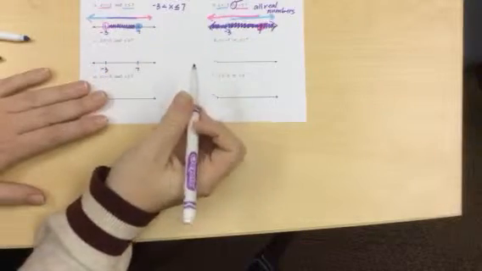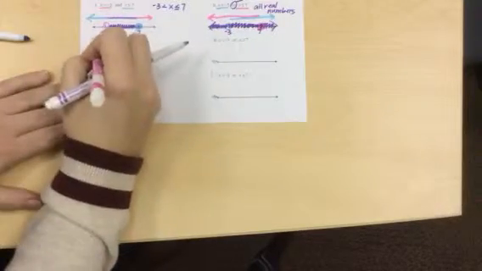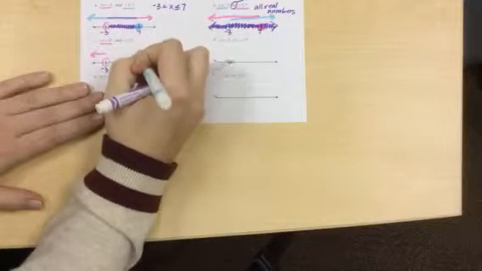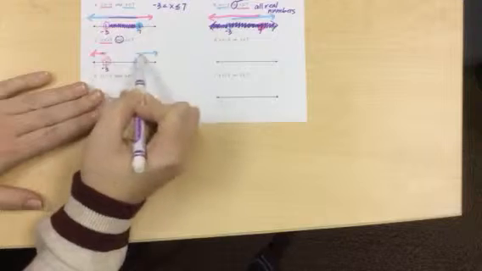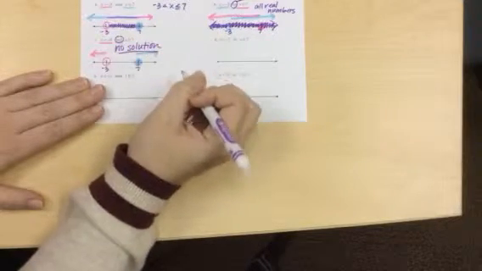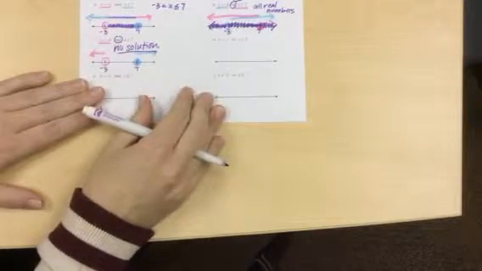Okay. Here, same thing, -3, 7. Here it's less than -3, so less than is to the left. And greater than or equal to 7, so I'm going to color in. Because it's an and, we're looking for the intersection, and what I notice is they never overlap. So that's called no solution. Because there's no number that's less than -3 and greater than or equal to 7.